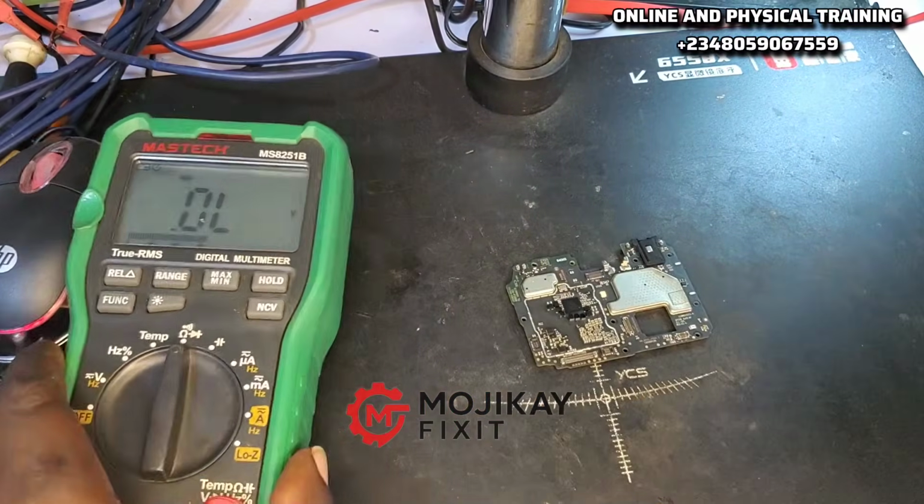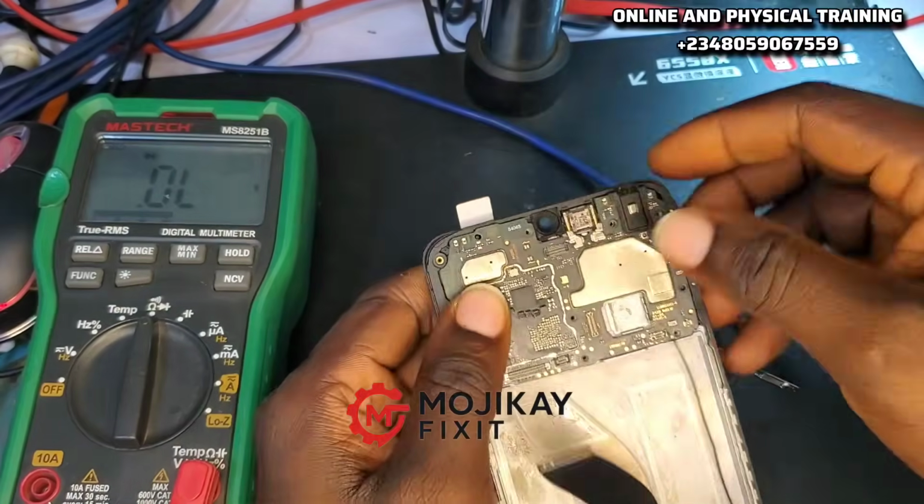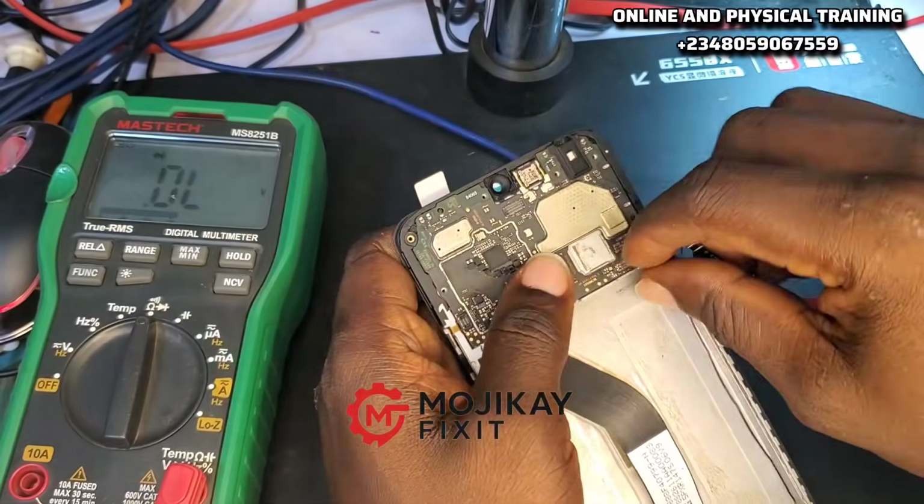If you are experiencing this type of issue, how would you troubleshoot this?